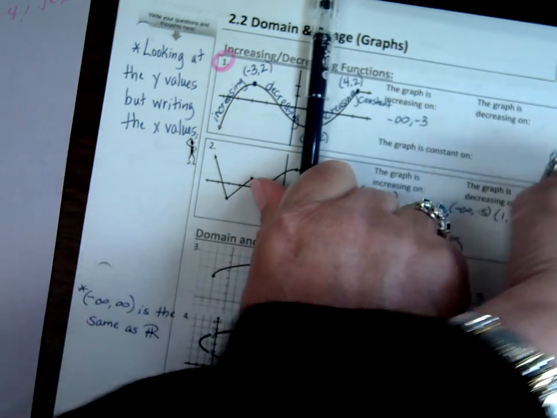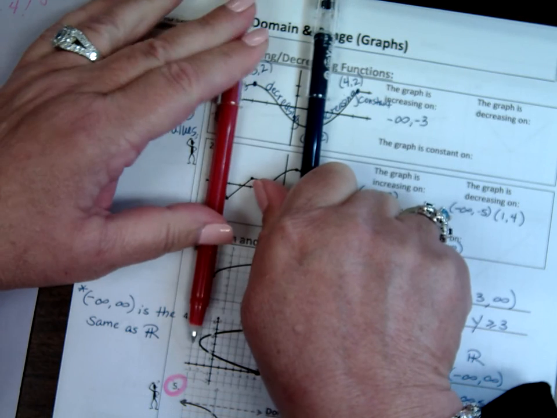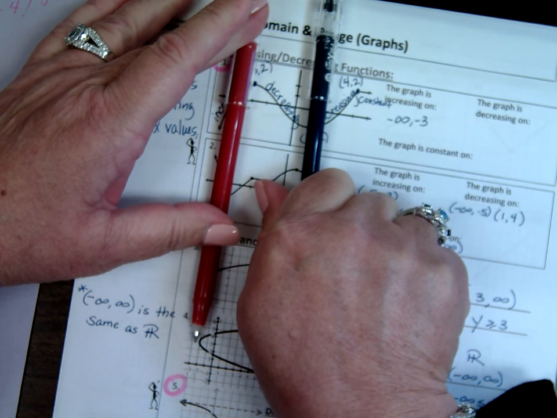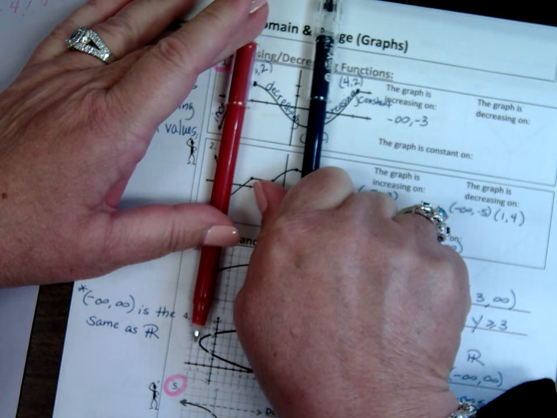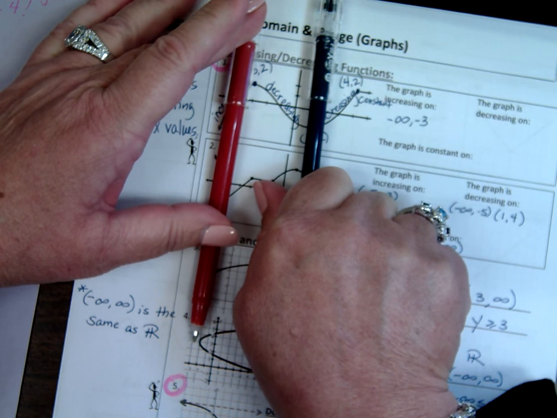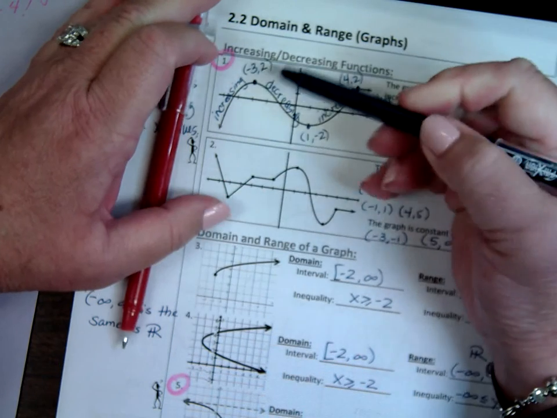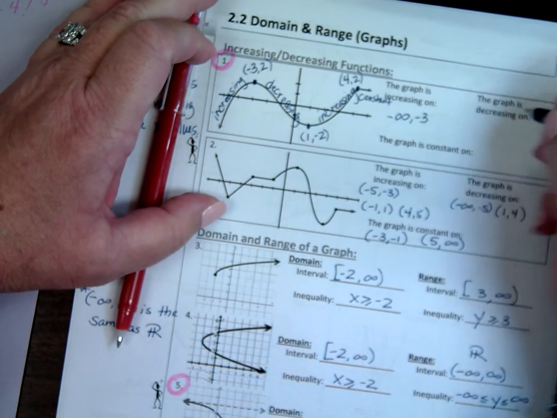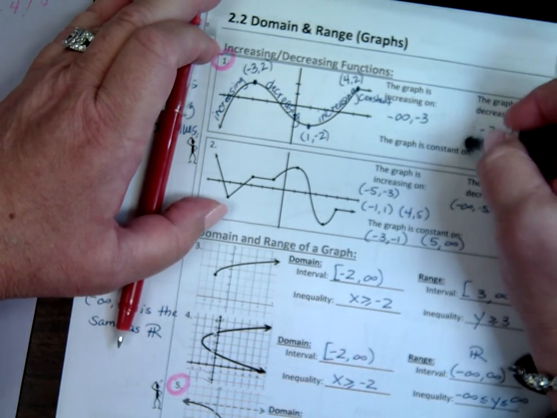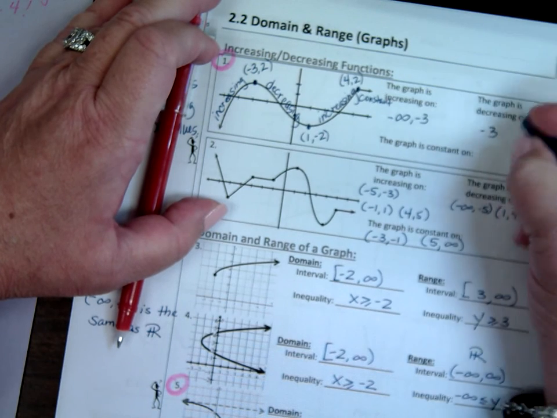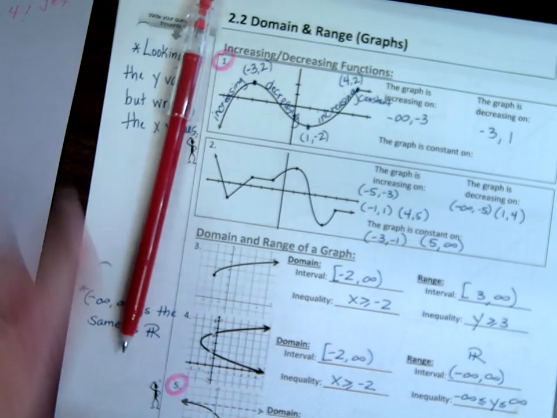So now I'm looking at the section of the graph that goes here, decreasing, right? So where is it decreasing? Well, it's going down, but I'm writing the x values. So if I'm writing the x values, it's going from -3 to +1. Oop, did one parenthesis there. -3 to +1, that's the section that is now decreasing.